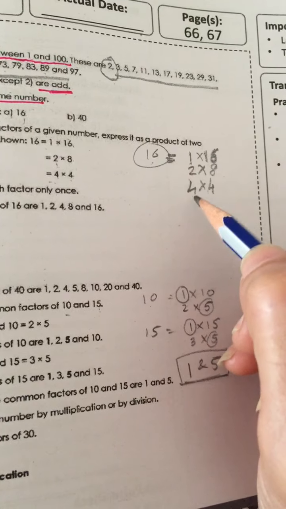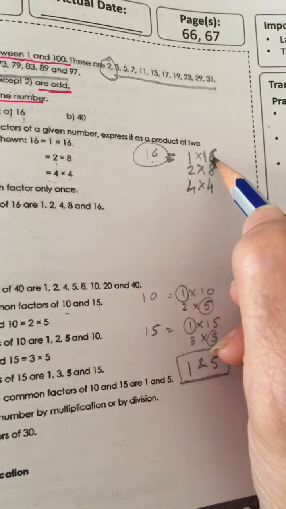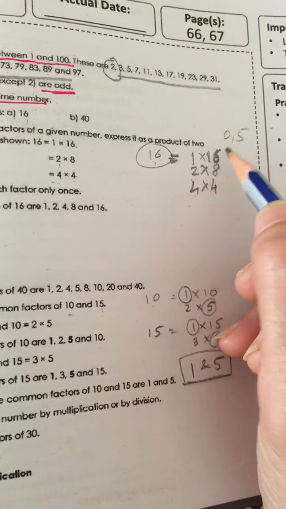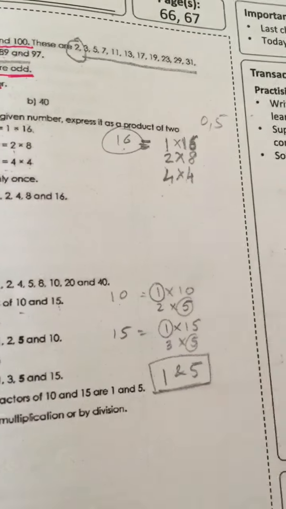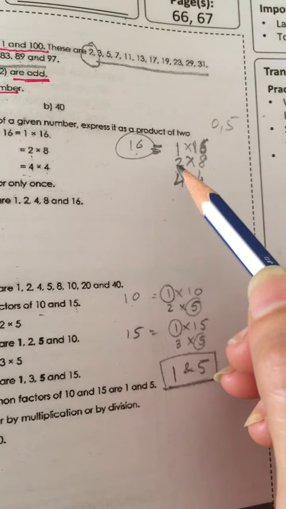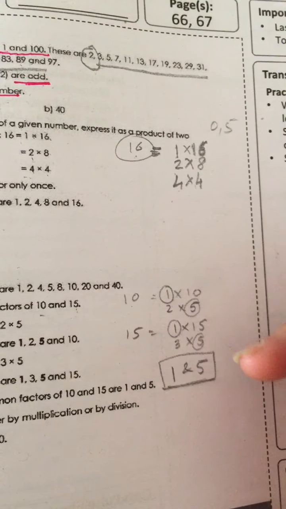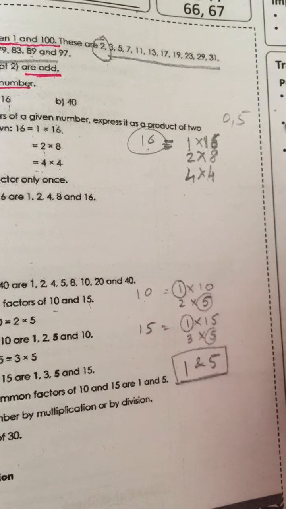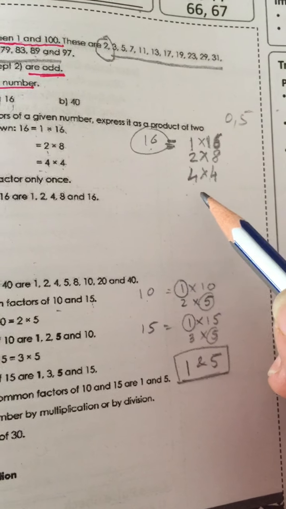In 5's table will it go? No, because the one's place is not 0 or 5, so it will not come in the table of 5. So in the 6 table it will not go, because it is not divisible by 2 as well as 3, so it will not go in the 6 table. This way you will find out. So 5's table it will not go, 6, 7, 8, 9, 10.